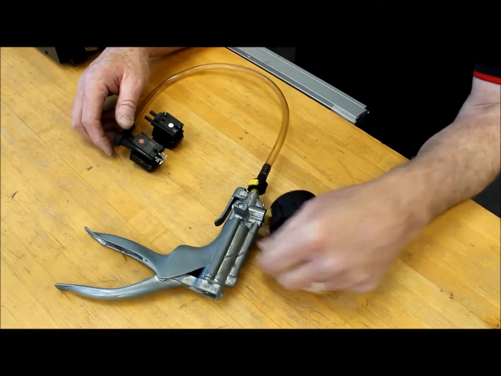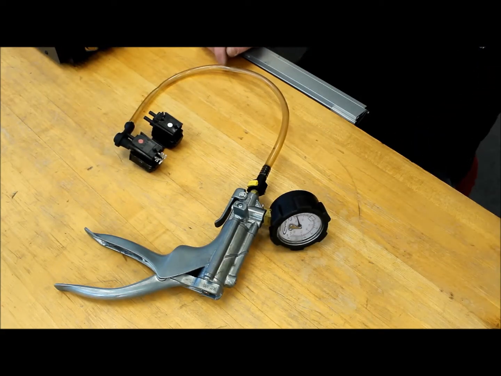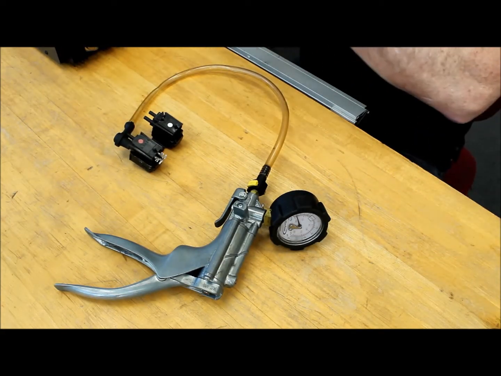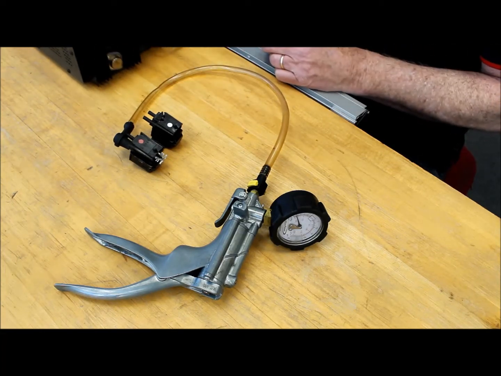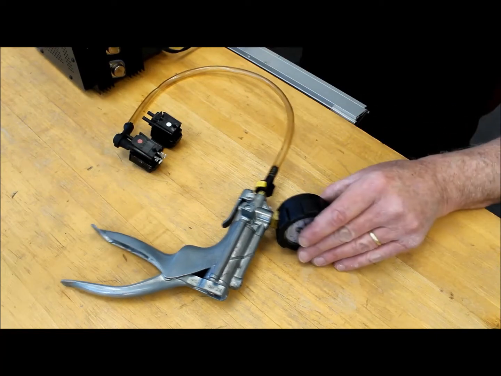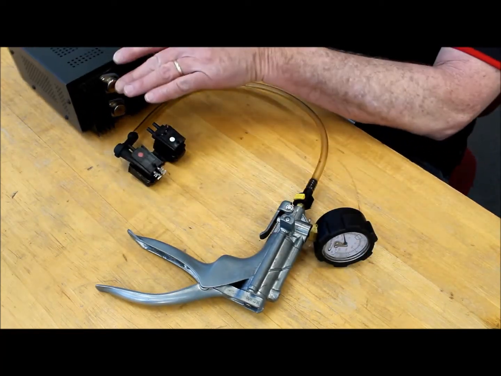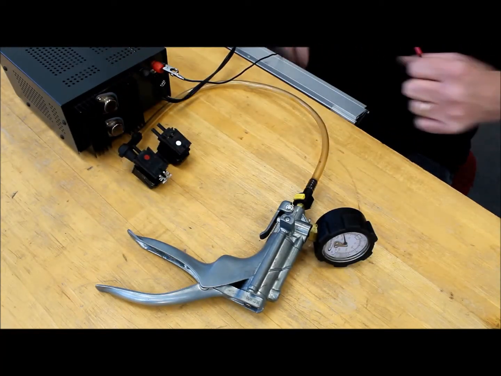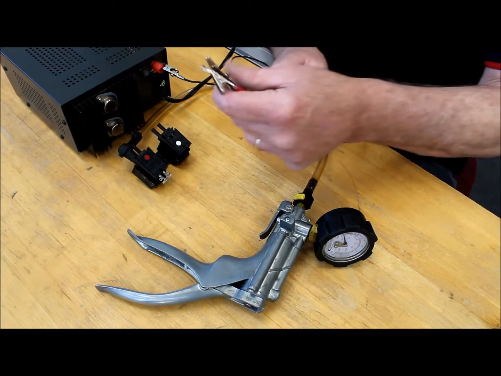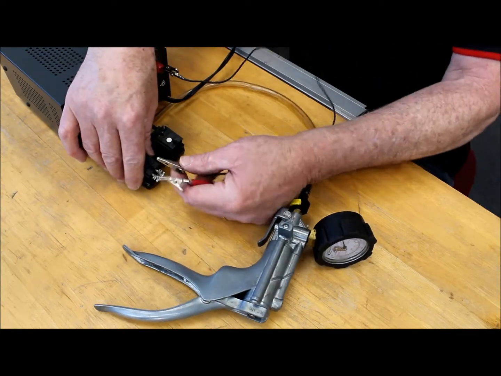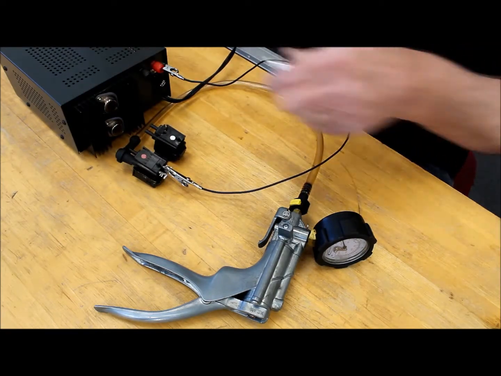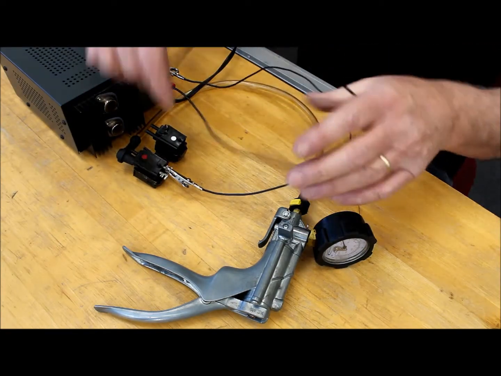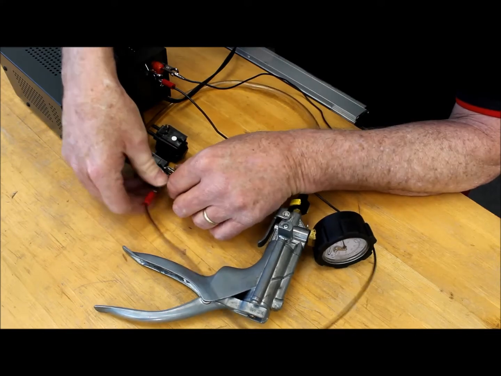So next, I'm going to take a couple of jumper wires and I'll hook from battery positive on my jump box here to one of my electrical connectors on the solenoid, and battery negative to the other electrical connector.